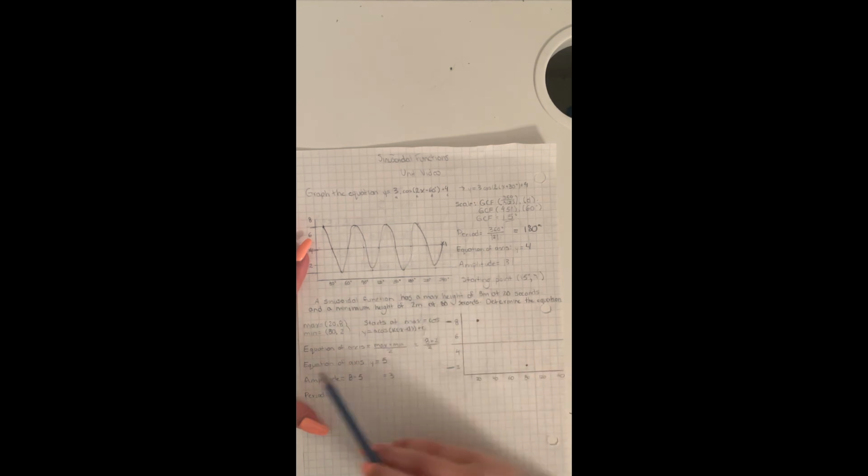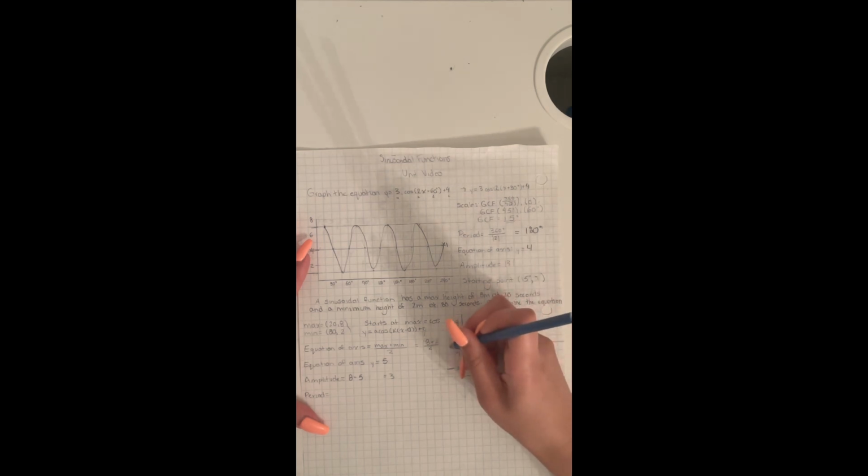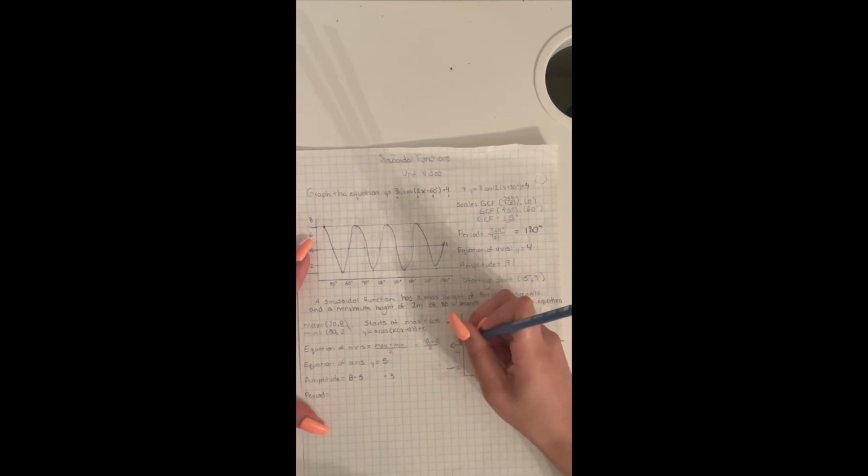So when I'm figuring out all of these other factors here, I'm first going to look at my equation of axis. The formula for the equation of axis is going to be the maximum plus the minimum divided by 2, because I'm trying to find the middle line here. So it's going to be 8 plus 2 divided by 2, which is going to be 5. So that's going to be this line here I've drawn out. So the equation of axis is y equals 5.